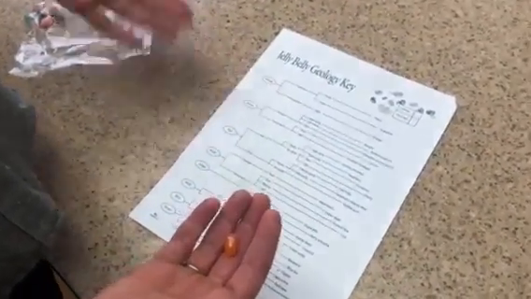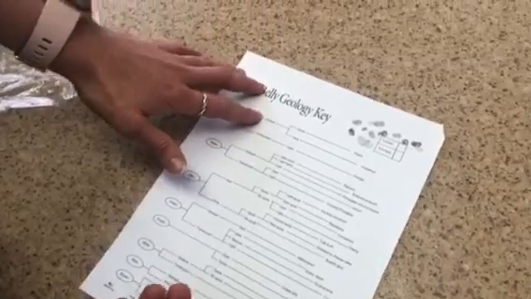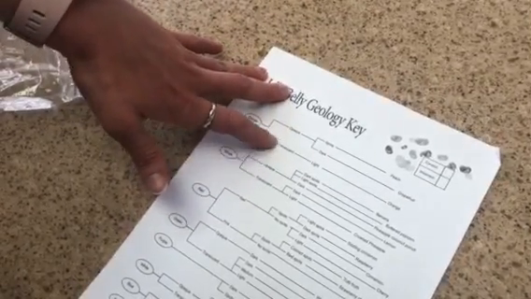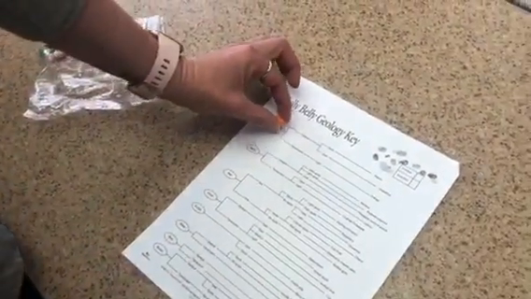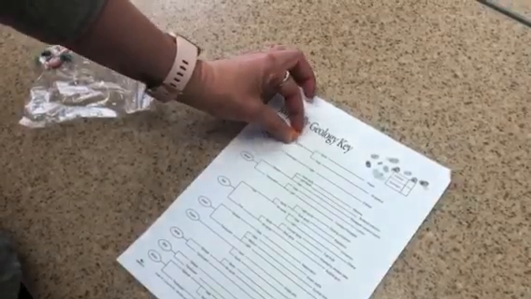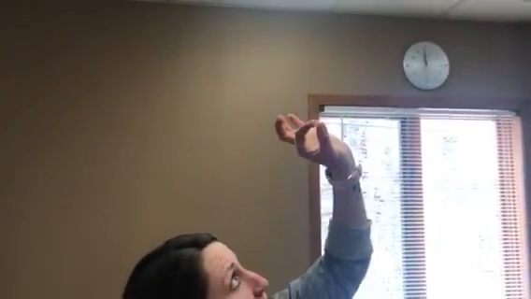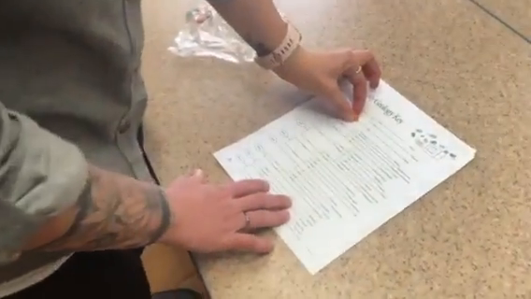And then the two science words that they would need to know for this: the first one is opaque, or that light cannot go through it. And the other one is translucent, and that light can go through it. So they would start with their color and ask themselves, is my jelly bean opaque or is it translucent? If I hold it up to the light, can I see any light coming through it? Yes, I can. So it is translucent.